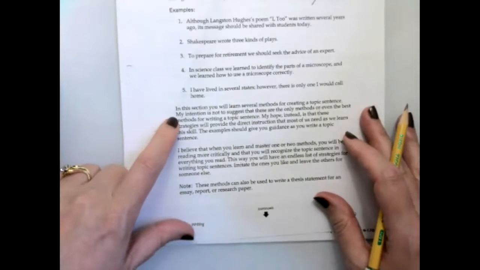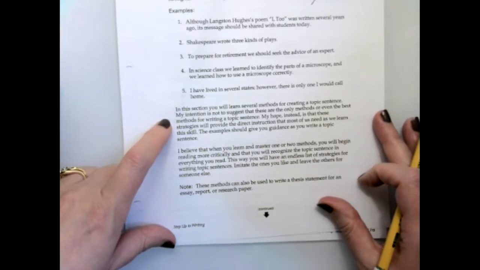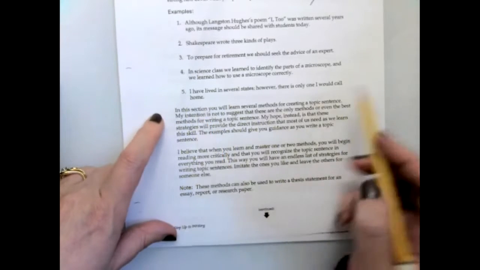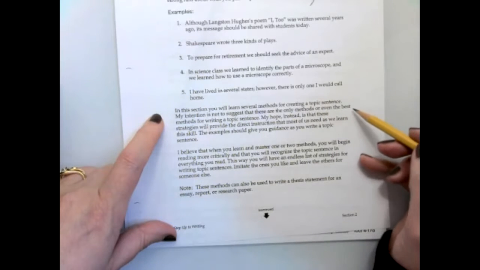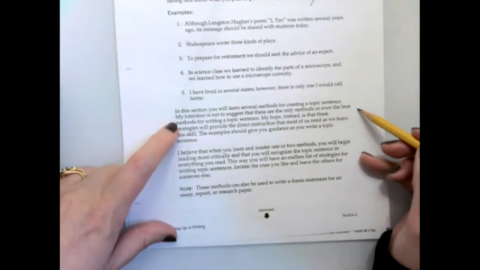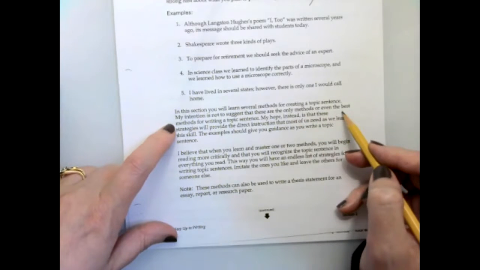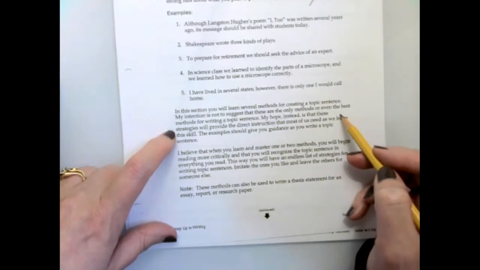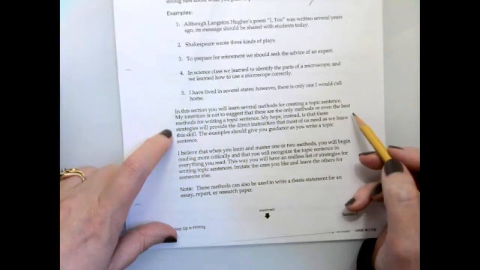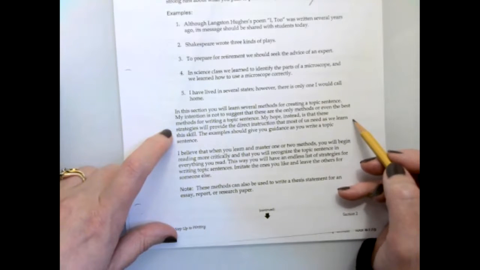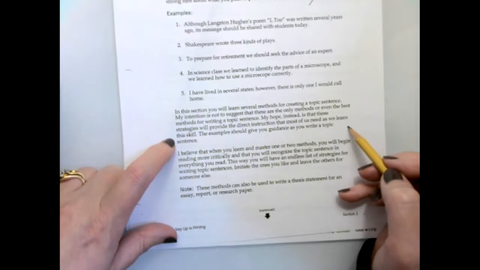This is Maureen Aumann speaking to the reader, that would be you in this case. "In this section, you will learn several methods for creating a topic sentence. My intention is not to suggest that these are the only methods or even the best methods for writing a topic sentence. My hope instead is that these strategies will provide the direct instruction that most of us need when we learn this skill. The examples should give you guidance as you write a topic sentence."